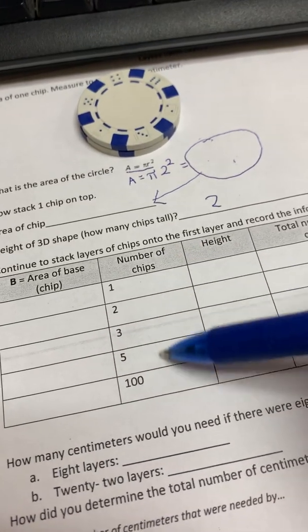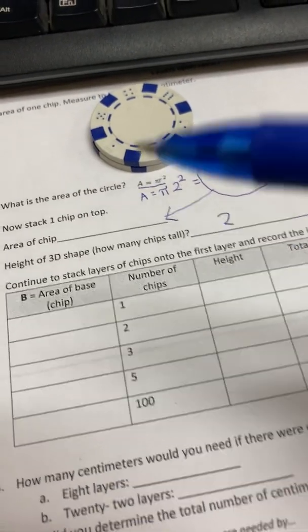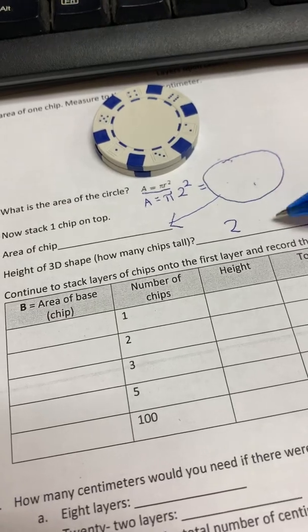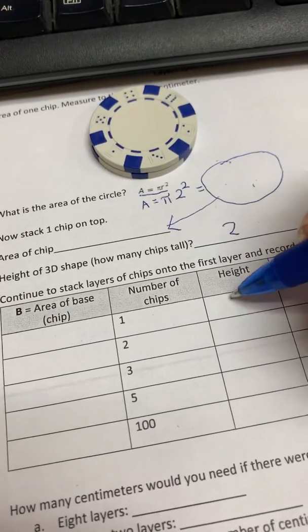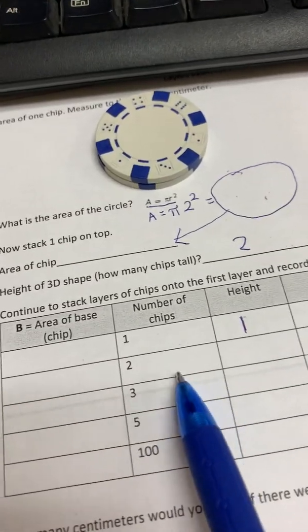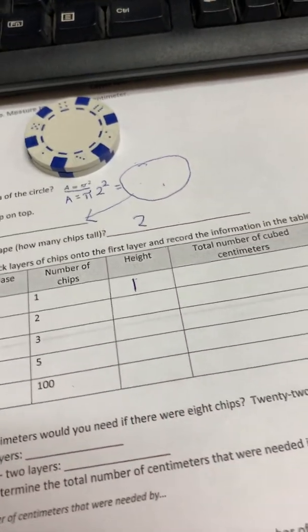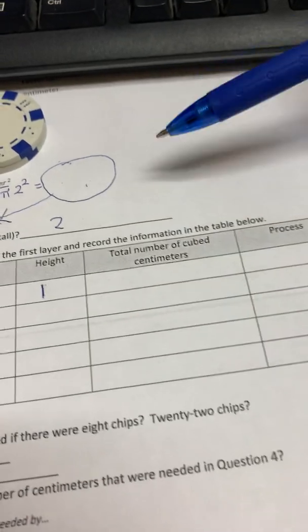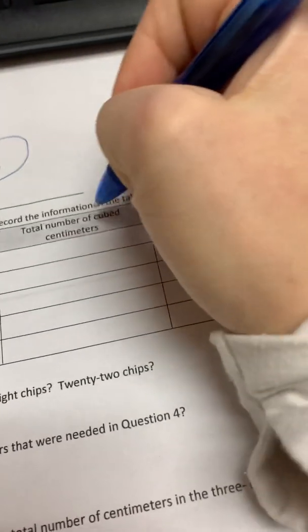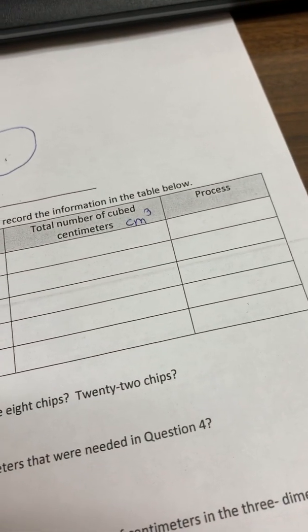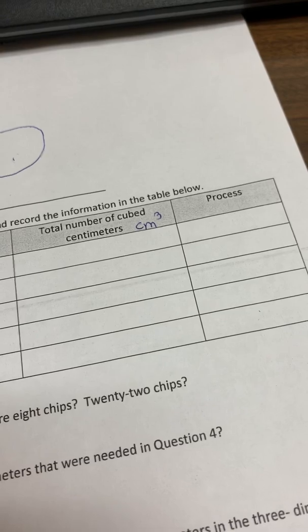Then the number of chips, okay? So here I have 2 chips, which means it's 2 chips tall. So if it's 1 chip, it's 1 chip tall. 2 chips, 2 chips tall, and keep going. Now this says total number of cubed centimeters. Okay, so cubed centimeters looks like this, centimeters cubed, which means we're trying to find the volume, the inside.